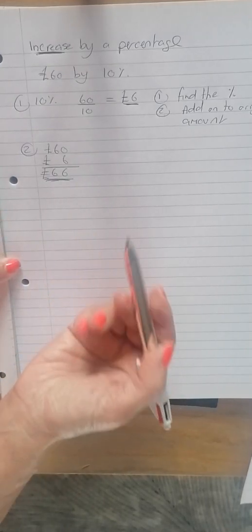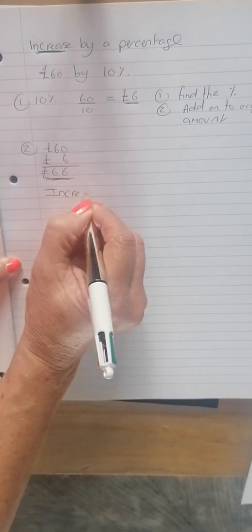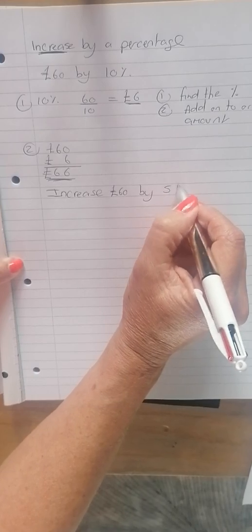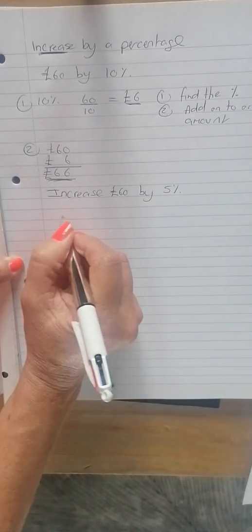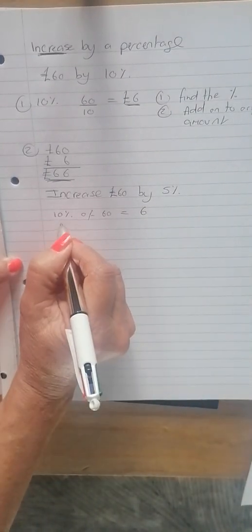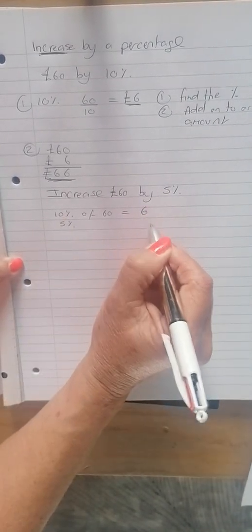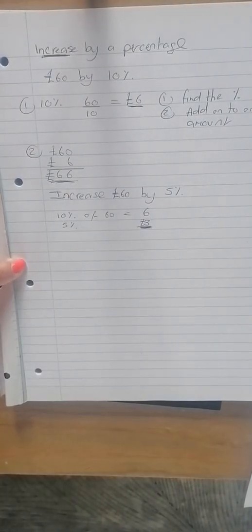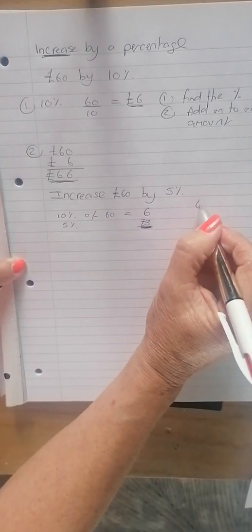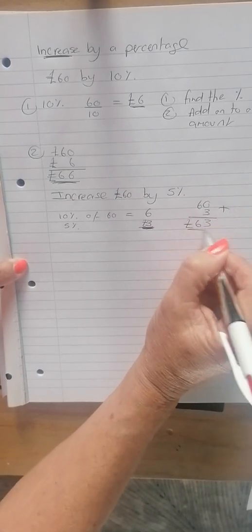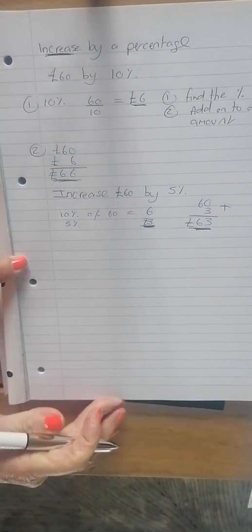So let's do another one. Let's increase £60 by 5%. Again, if you can't remember how to do this, check out the previous videos to find 5%. Find the percentage. So I know 10% of 60 is 6, and 5% is just half of this. So I found the percentage, there it is, £3. And step two says to add it back onto the original. So the original amount was £60. I'm going to add on the 3. So the answer is £63. That's increasing.